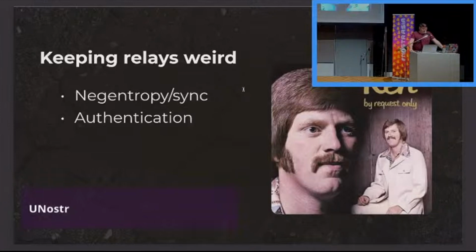You could do this with just REQ, but of course that's really inefficient. So the negentropy protocol that strfry implements can be really helpful for this. There's some work being done to bring synchronization and hashing of event sets into the protocol.